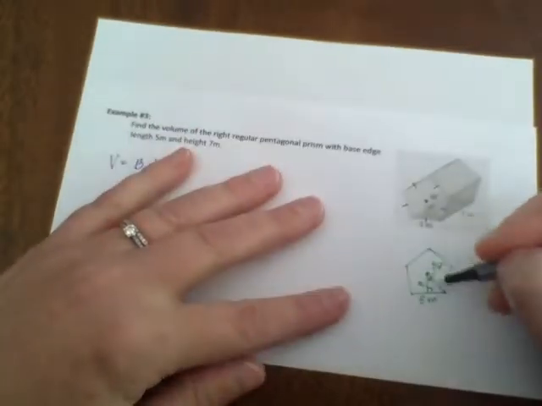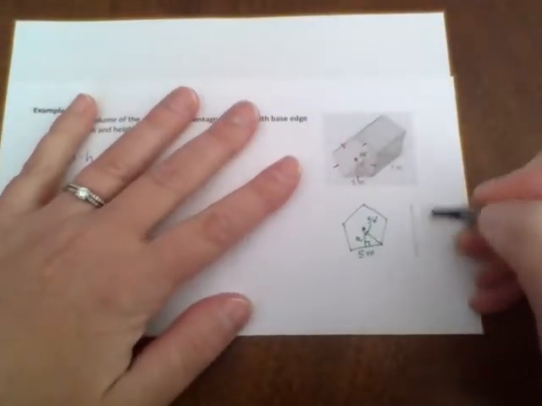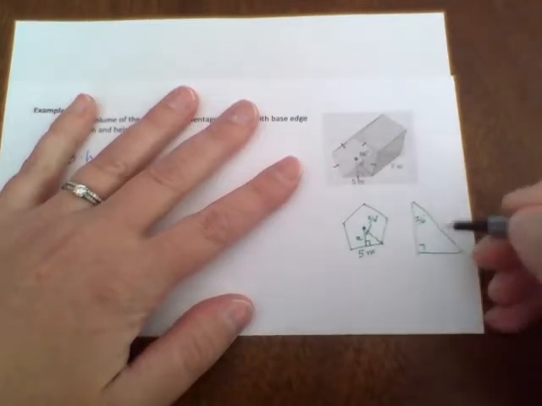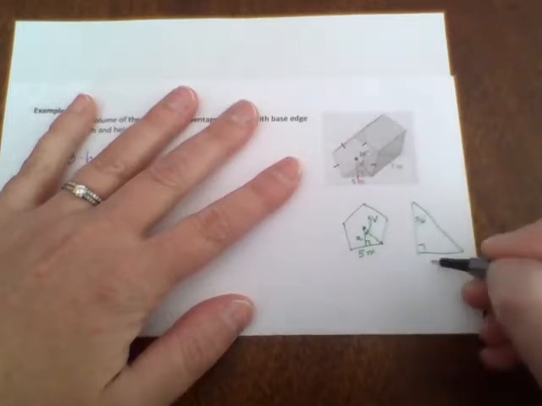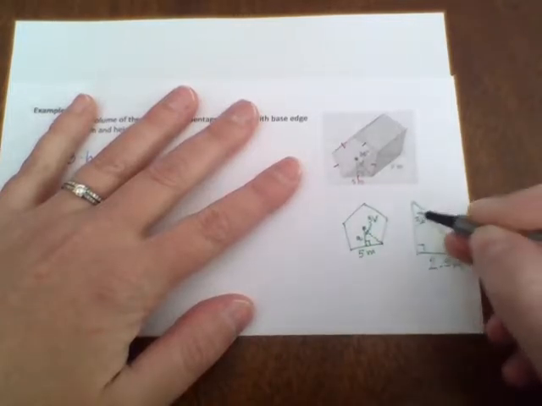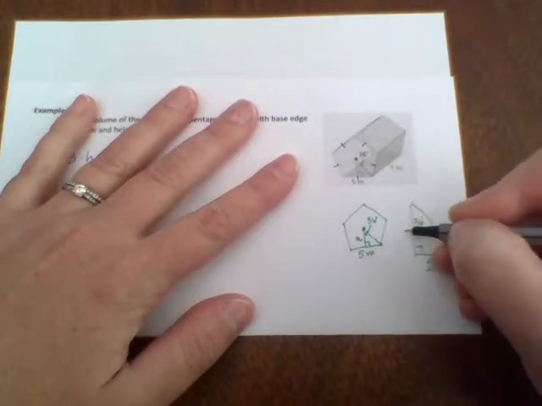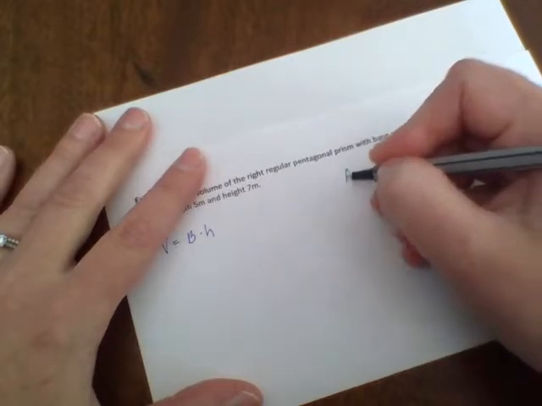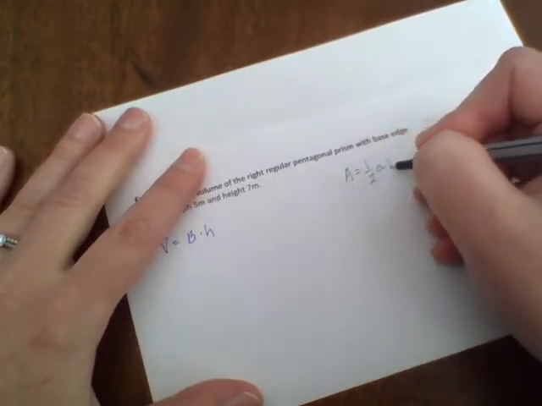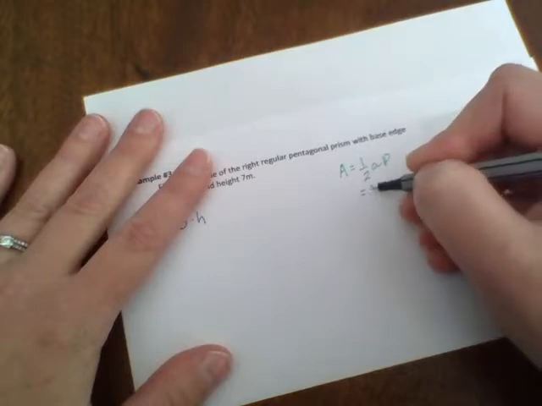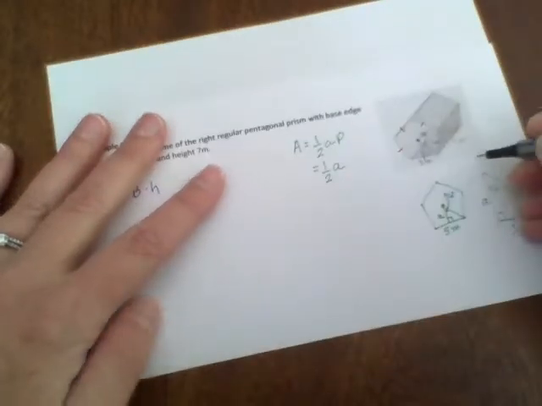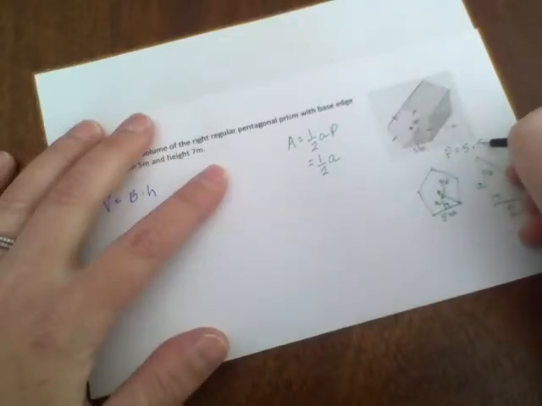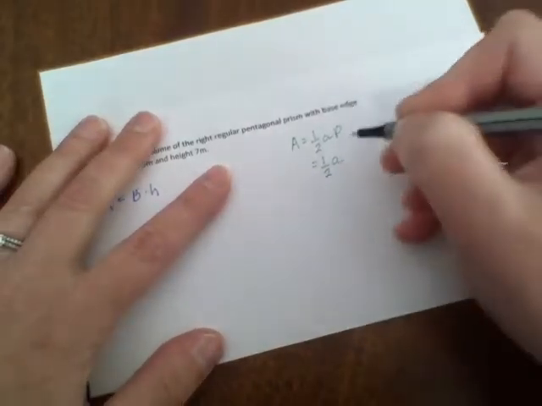And so if we take this and actually use the right triangle that they gave us, we're looking at 36 degrees up here, 5 meters, but actually it's 2.5 meters when it's just in this right triangle. And then we're trying to find the apothem. Again, the reason we're trying to find the apothem is because the area of the base is a half apothem times perimeter. And so we know that the apothem is what we're trying to find, but the perimeter is going to be 5 times the fact that there are 5 sides, so 25 meters.